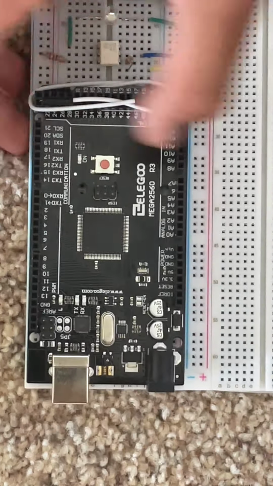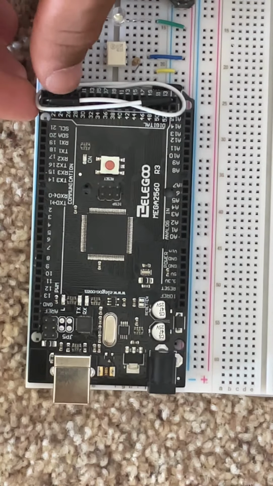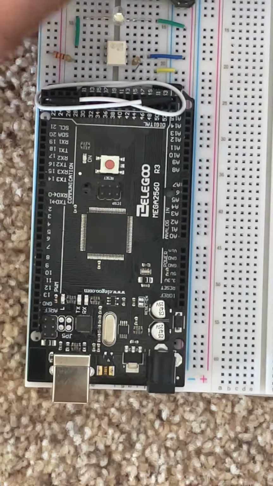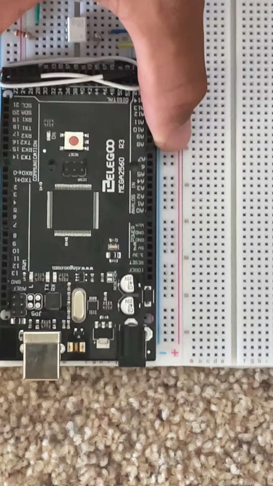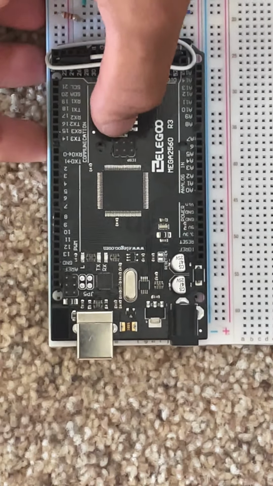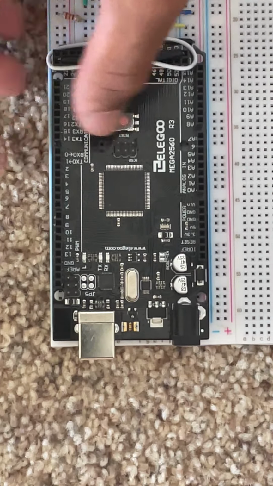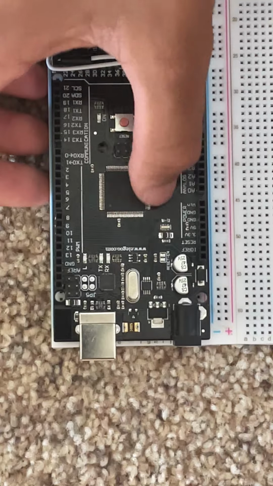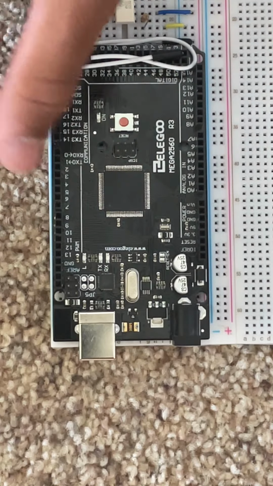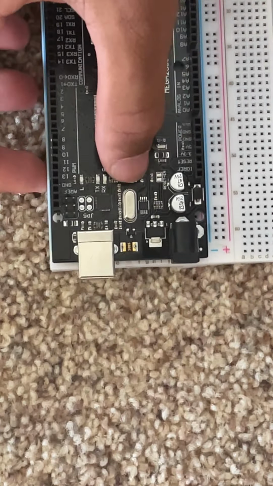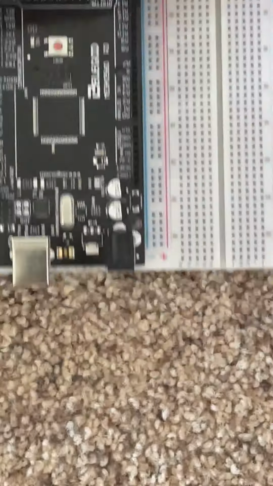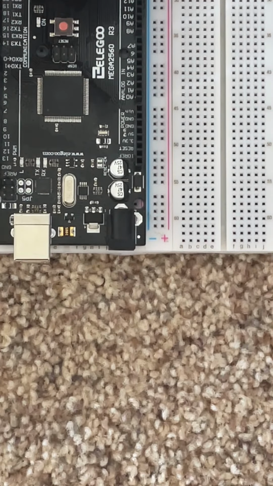Now this is the Elegoo Mega 2560 revision number 3, okay? This is going to be performing all our computations. So let's take a look at the hardware for it. Of course, there's the reset button over here. If we press it, it's going to reset it. And here's the main Mega processor. Then over here we have, as you can see, a 16 megahertz oscillator. This is the clock speed.